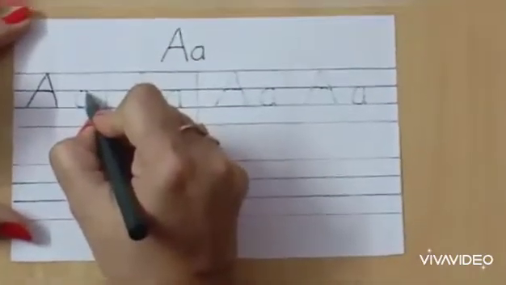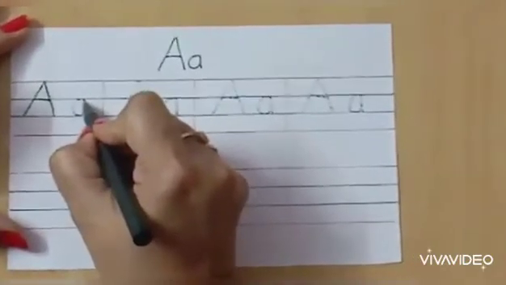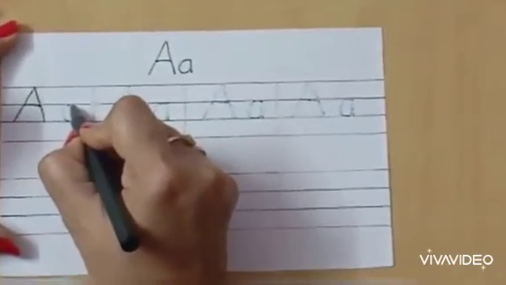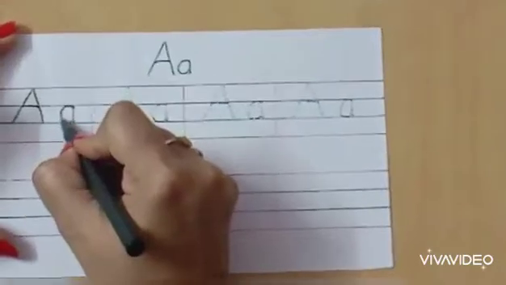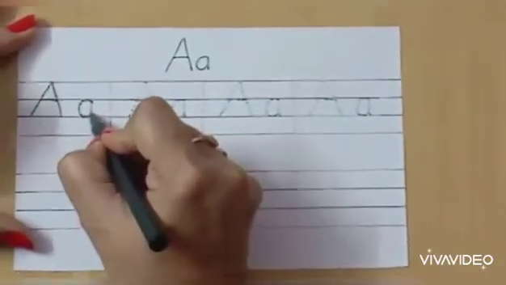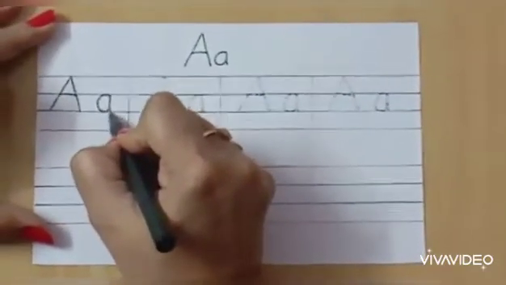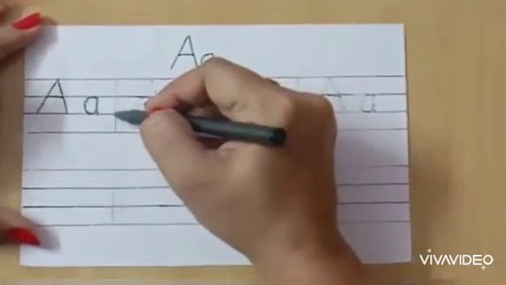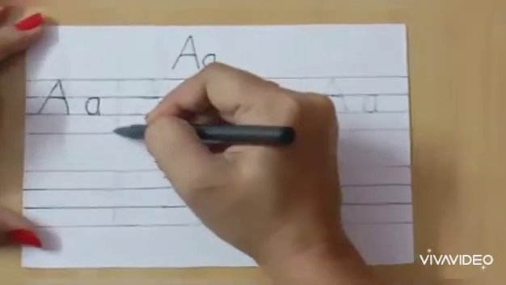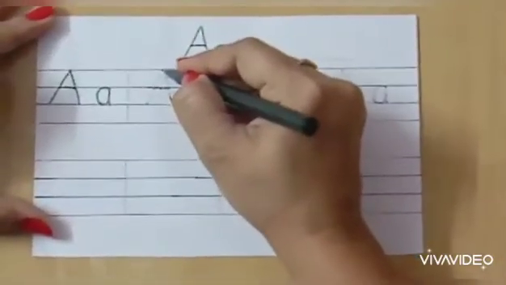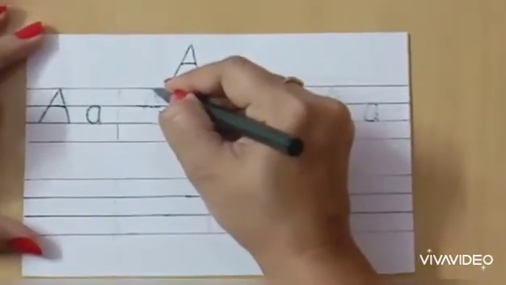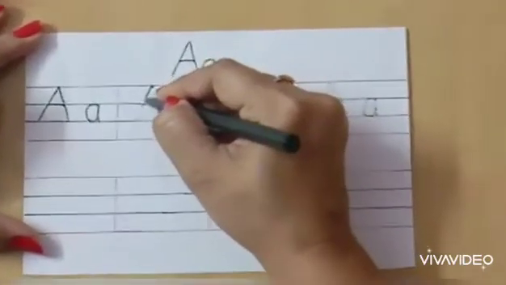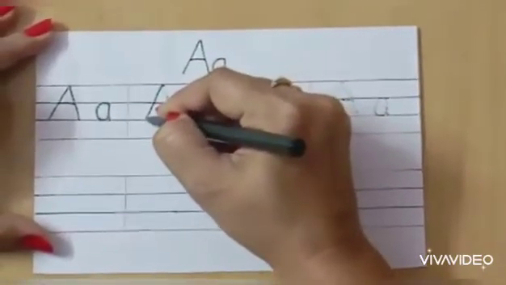Then we will do small a. For that we will start from the first blue line, C curve, touch the second blue line, go up and come down standing. This is the first red line, first blue line, second blue line and last red line. Again we will start from the first red line, do the slant line till the second blue line.